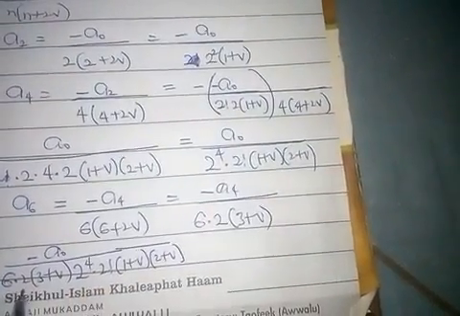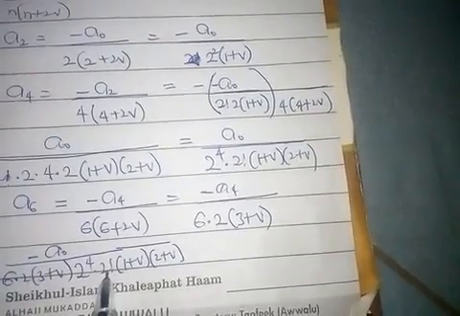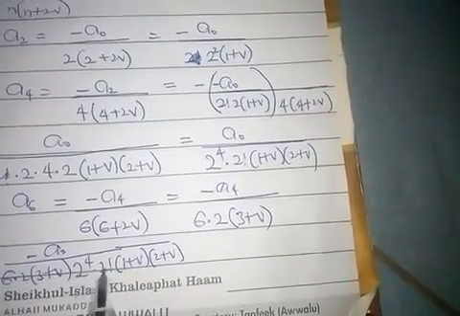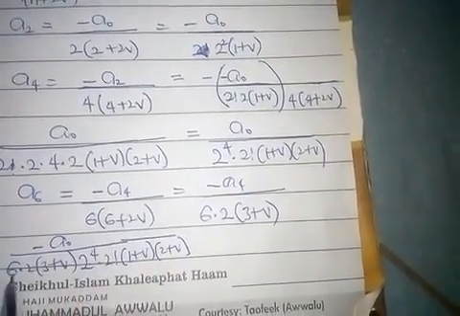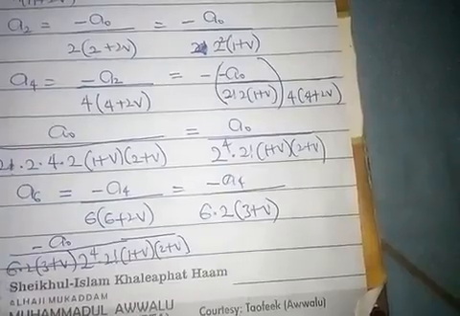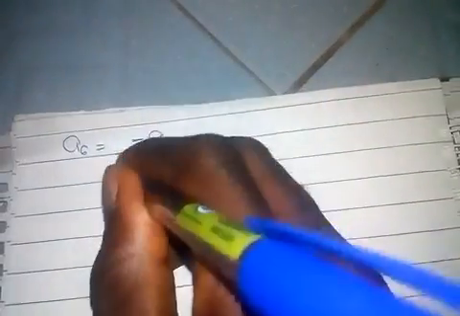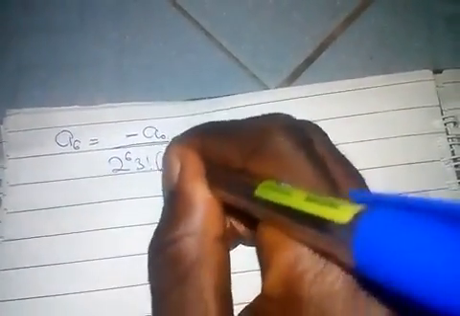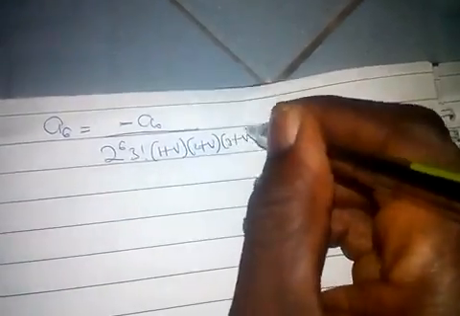Take note, this one now will be 2, 2, 4. So 2 to the power of, which is 2 raised to the power of 6. Then this 6 is 3 factorial. Now we have a6 equals minus a naught all over 2 raised to the power of 6, 3 factorial, 1 plus v, 2 plus v, 3 plus v.